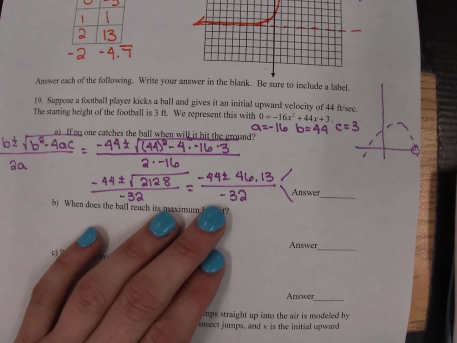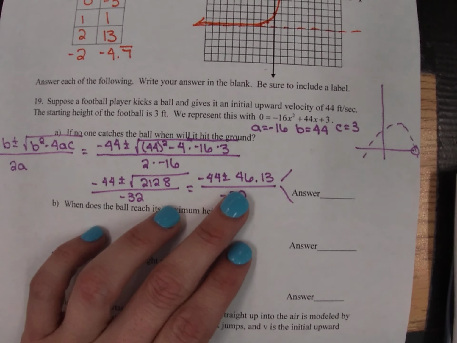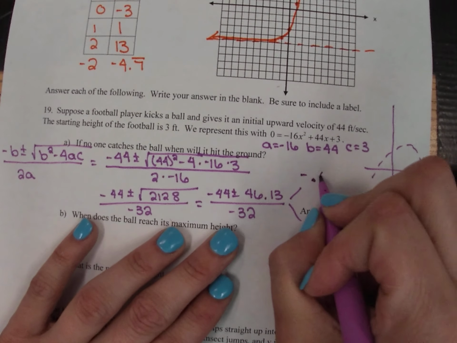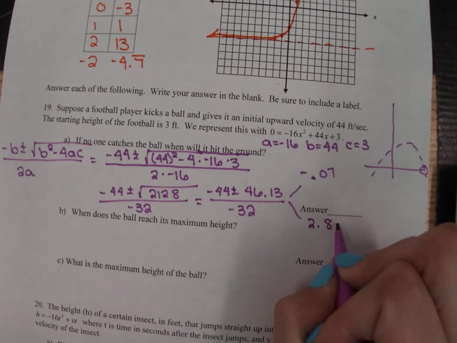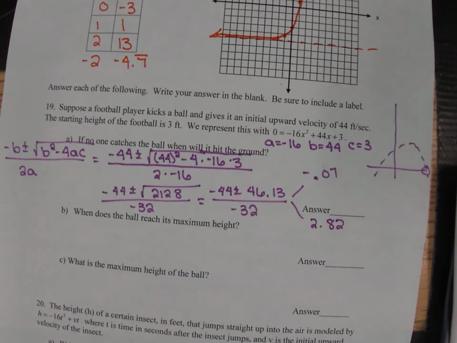Option 1, we'll do -44 plus 46.13. Okay, that gives us 2.13. And then we'll divide that by -32. So that gives us -0.07 when we round. And we'll do -44 minus 46.13. And then we'll divide that by -32, which gives us a positive 2.82 when we round. Okay, negative seconds, negative time doesn't work. So when will the ball hit the ground? At 2.82 seconds.